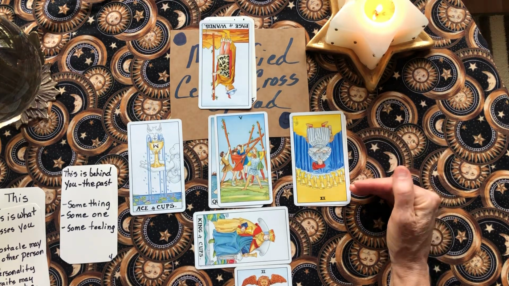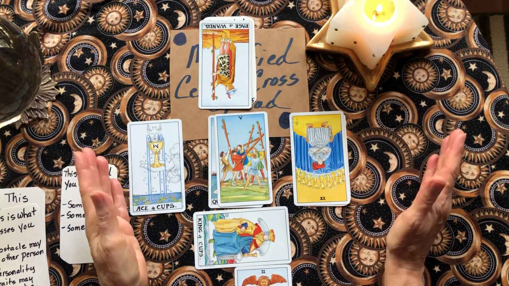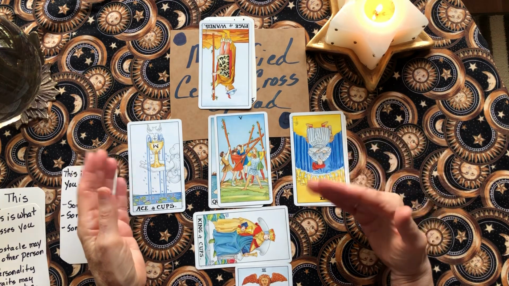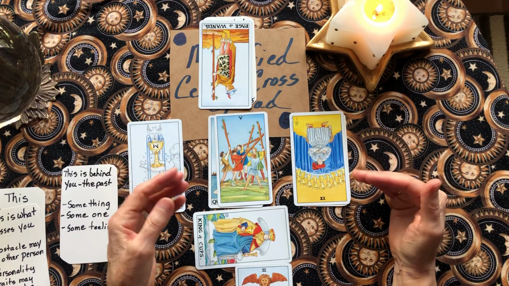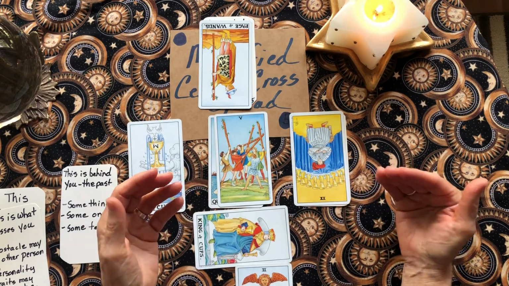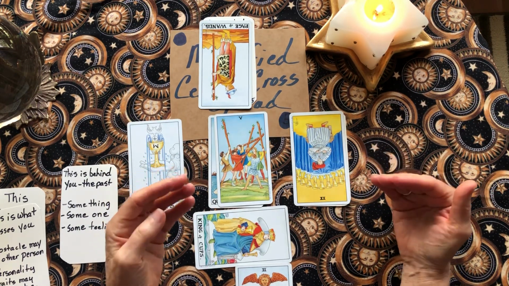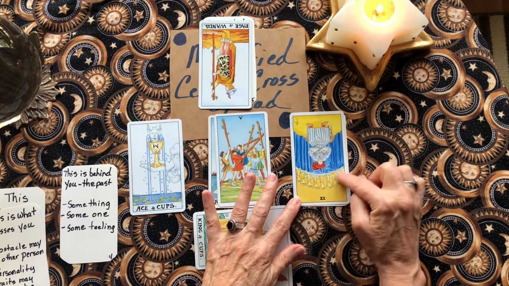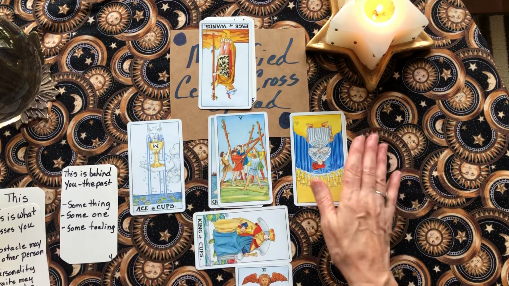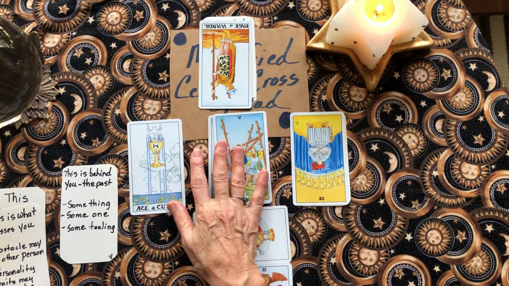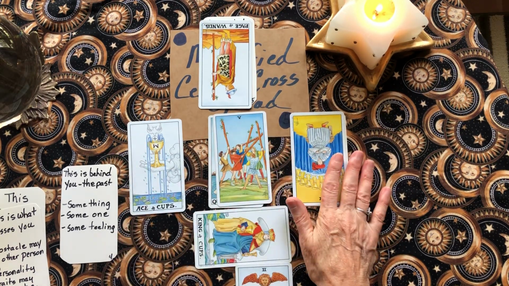It is reversed. So the good news is there is going to be a reconciliation as soon as she is willing to deal with what has gone on. So right now, in the state that she is in, she is not, right? And that's the outer energy.